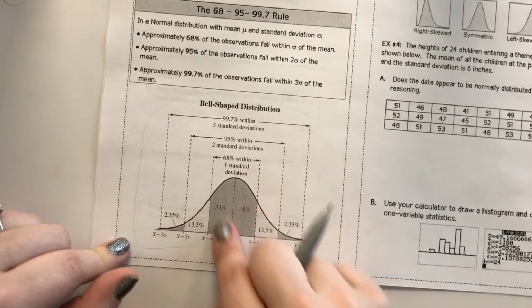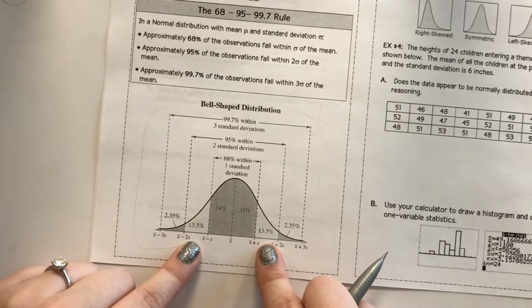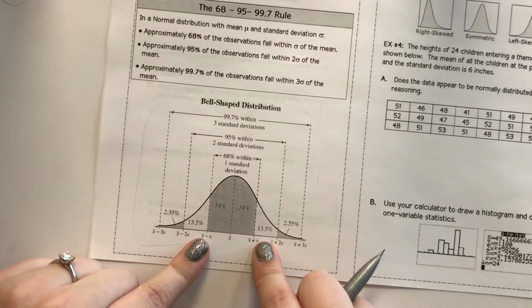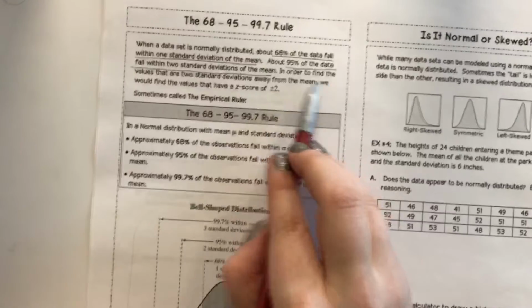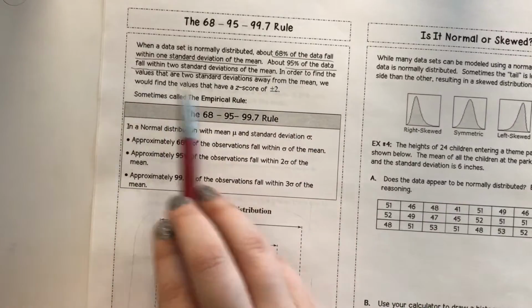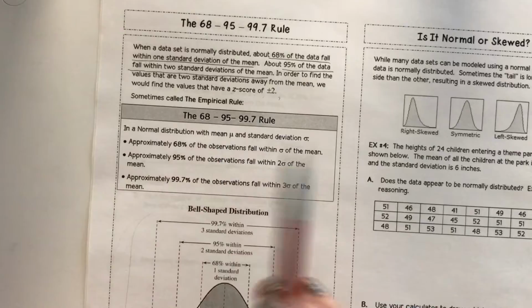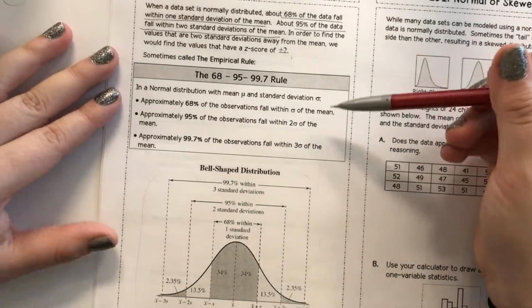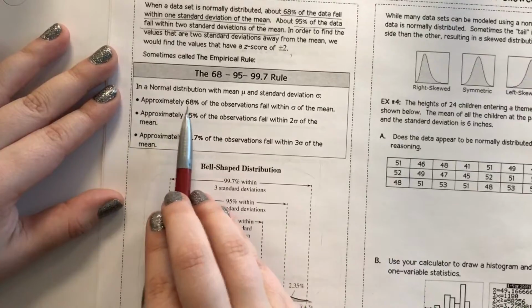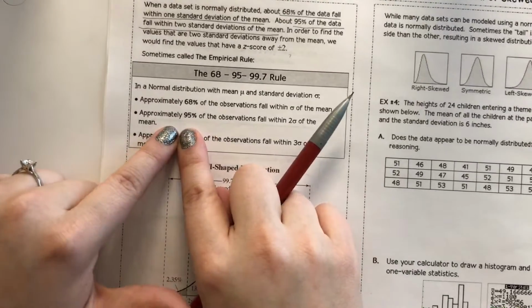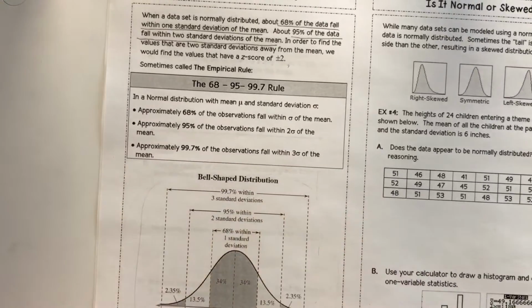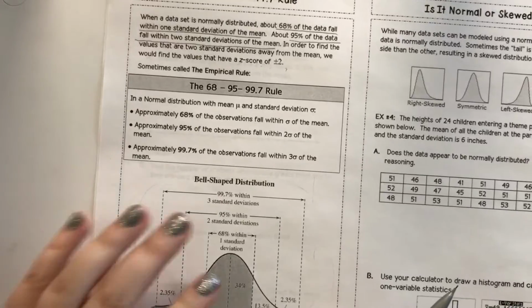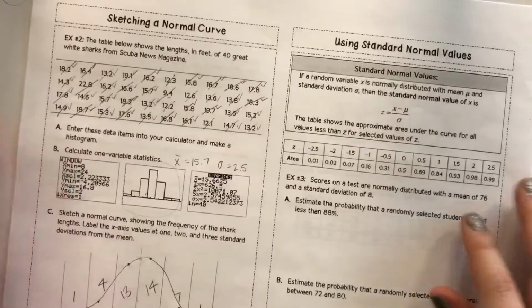So if this is 68%, then that means there is 27% split up between these two. Okay? And then finally, in order to find the values that are 2 standard deviations away from the mean, we would find values that have a z-score of plus or minus 2, and we'll get to that in a second. Okay, so this is just saying what we already know. 68% fall within 1 standard deviation, 95% fall within 2 standard deviations, and 99.7% fall within 3 standard deviations. Okay, so this is just a piece of knowledge for you to have. So let's go back to using standard normal values.